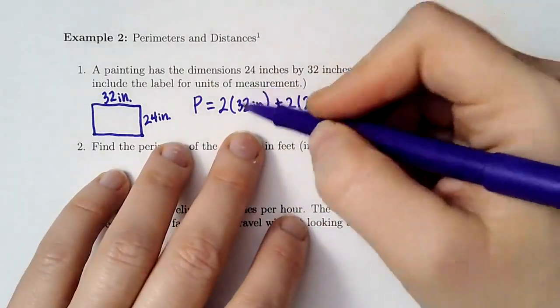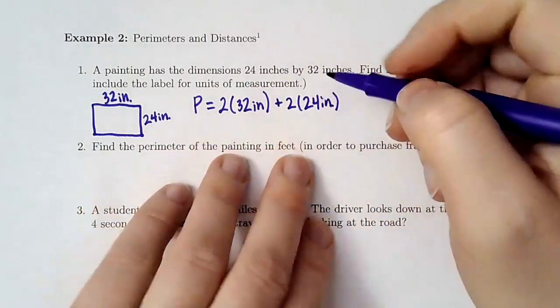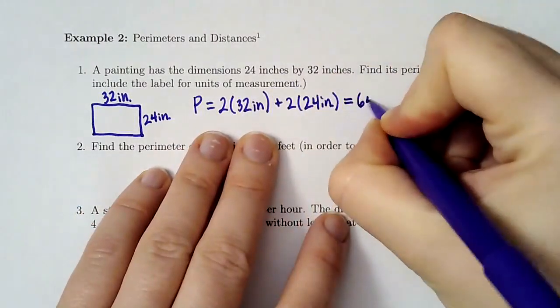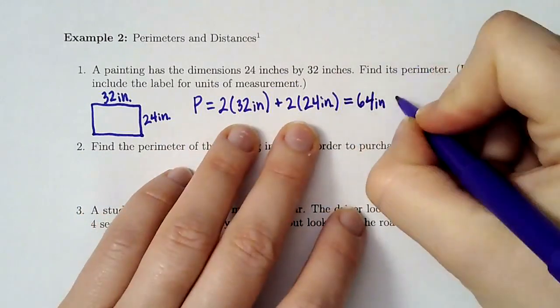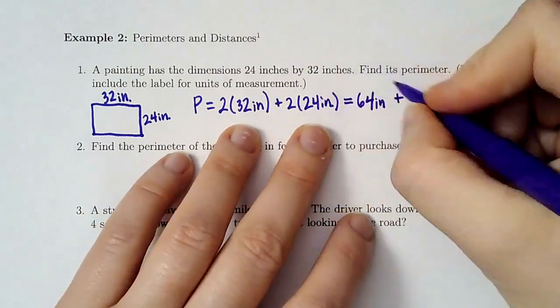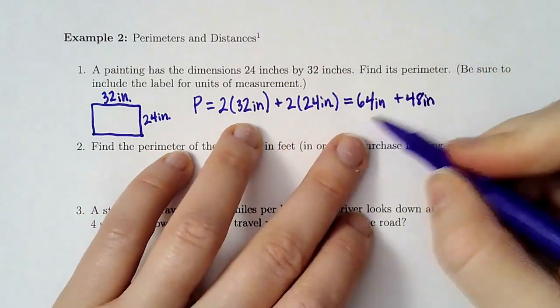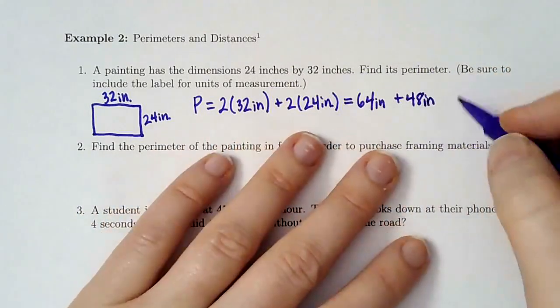So 32 inches plus 32 inches plus 24 inches plus 24 inches. This would be 64 inches, and 2 groups of 24 inches would be 48 inches. Okay, 64 inches plus 48 inches.